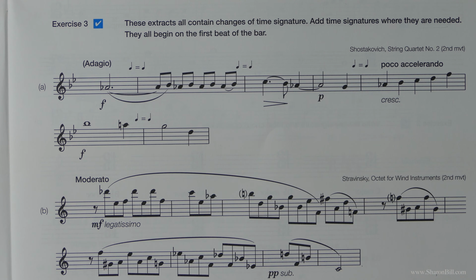Now don't forget, this won't just be irregular time signatures. This is a mixture of all the time signatures that we've learned so far.